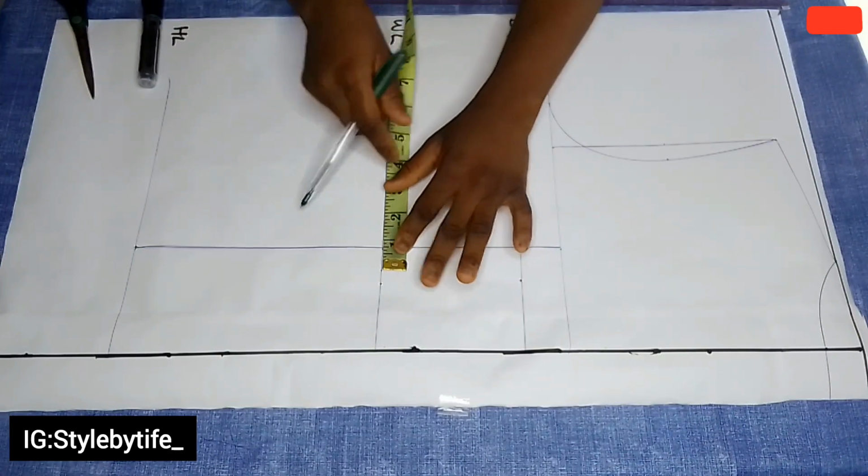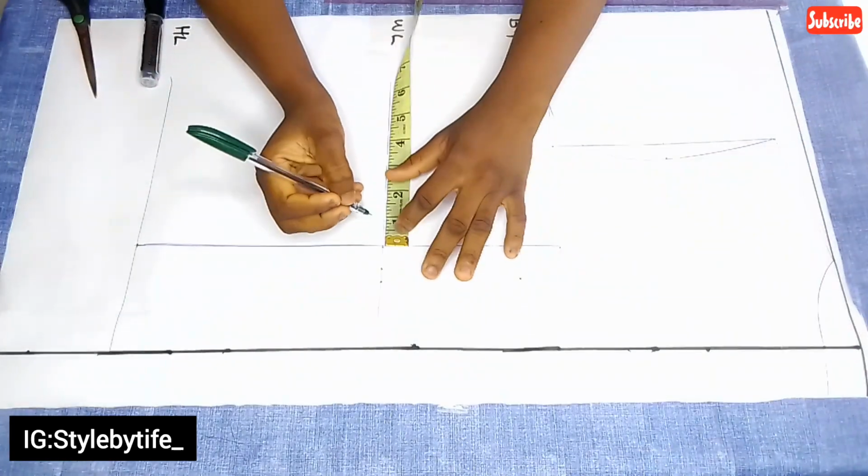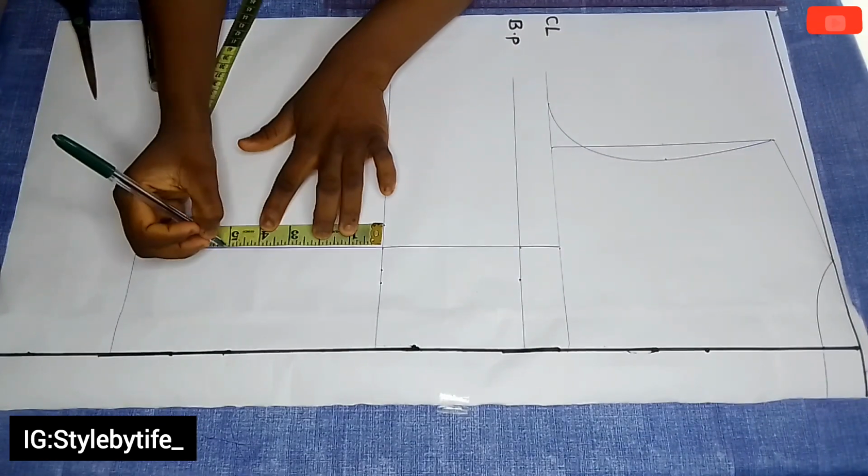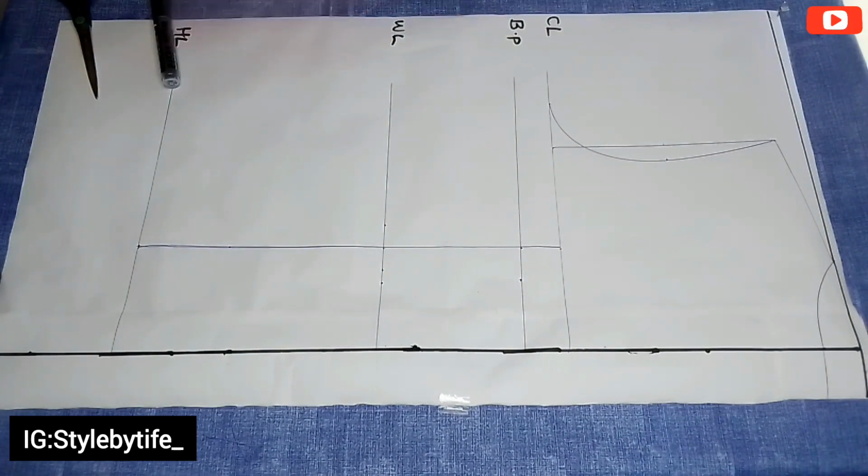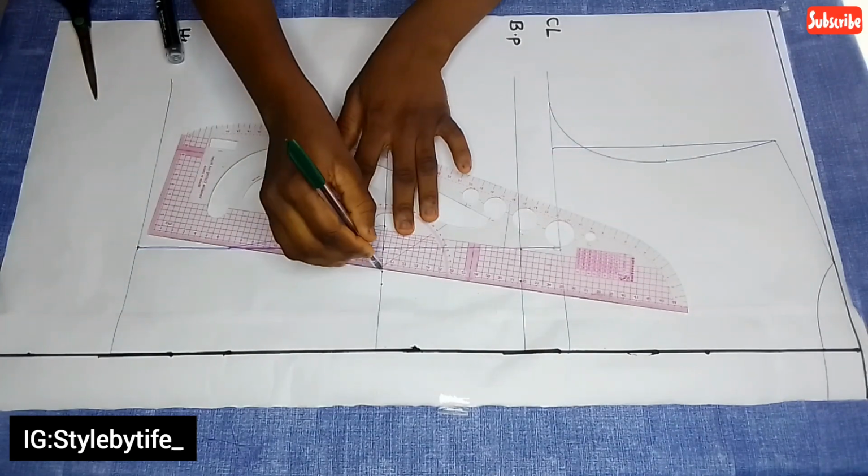On the waistline here, I'm going in by 0.75 on both sides. And then I will come down by 5 inches from the waistline. And from here, I'm going to connect all the points together. So just go ahead and do what you see me doing right now.